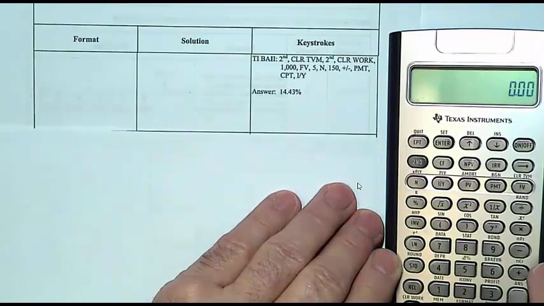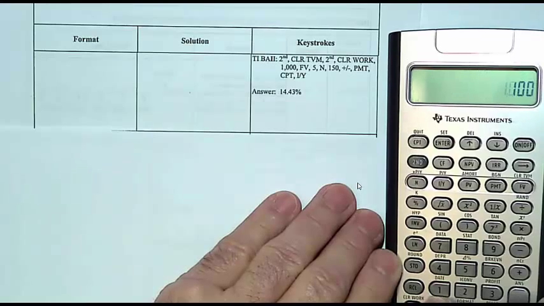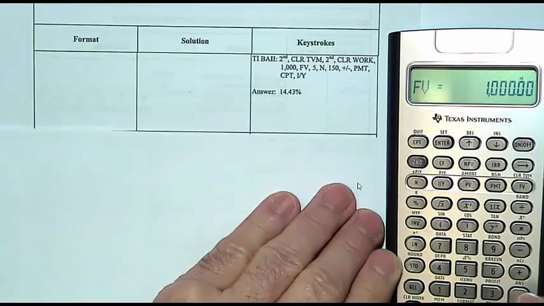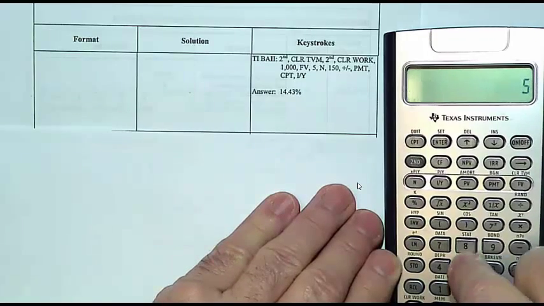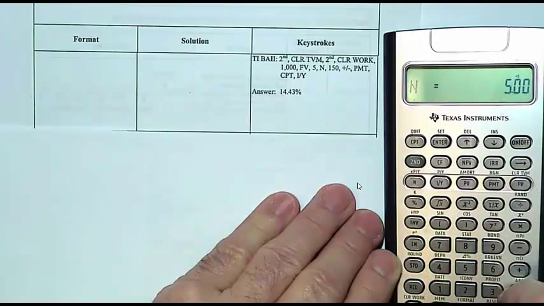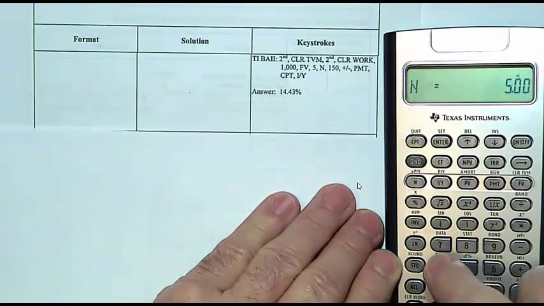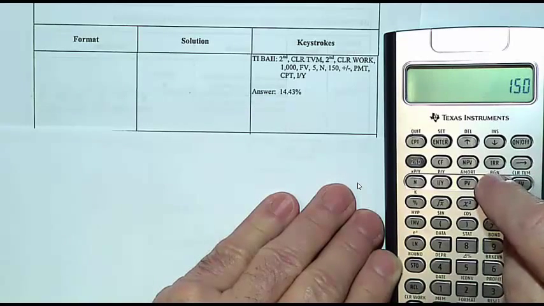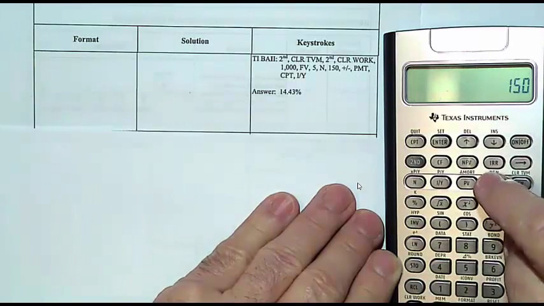And now I'm going to put in my $1,000 future value. That's how much I'm supposed to accumulate, 1,000 future value. And my number of time periods is 5, so 5 is my N. 150 is my payment, but I need to change the sign because either the 1,000 or the 150 has to have a negative sign.